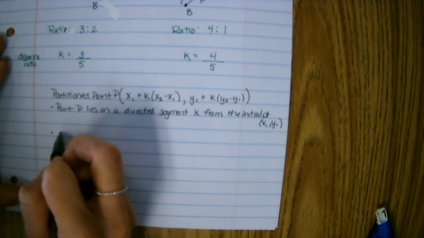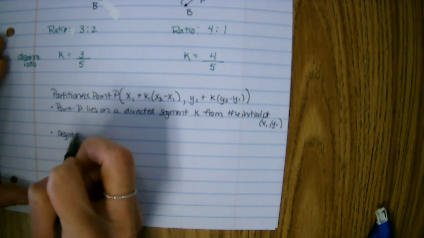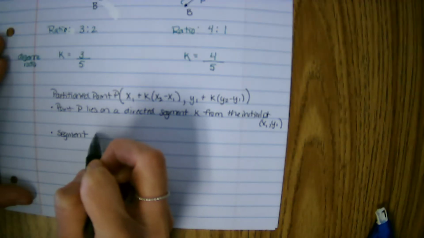And the segment will terminate at the point x sub 2, y sub 2.